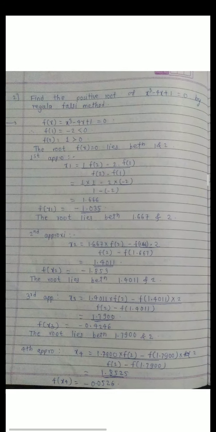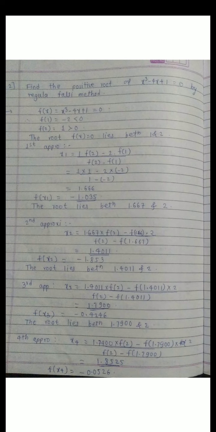Therefore our next approximation is x2 = (1.667·f(2) - 2·f(1.667)) / (f(2) - f(1.667)). After calculation we get x2 = 1.4011. Similarly, again we have to check the sign of f(x2). f(x2) is negative, f(x1) is also negative, but f(2) is positive. Therefore f(2) and f(1.4011) are of opposite sign, so our root lies between 1.4011 and 2.